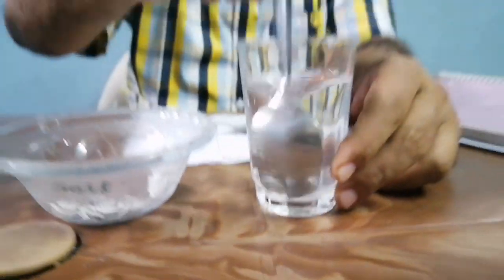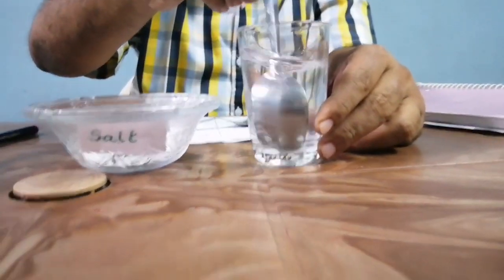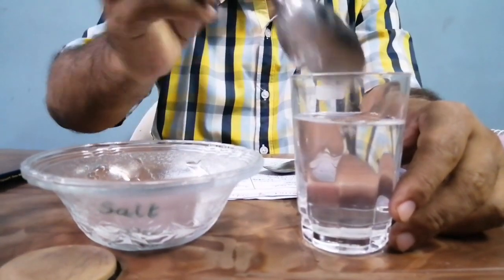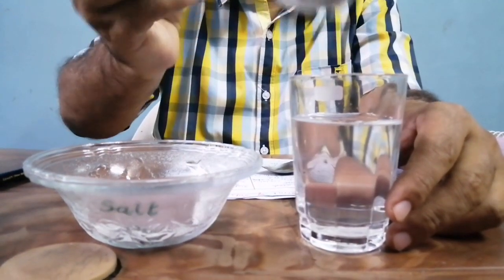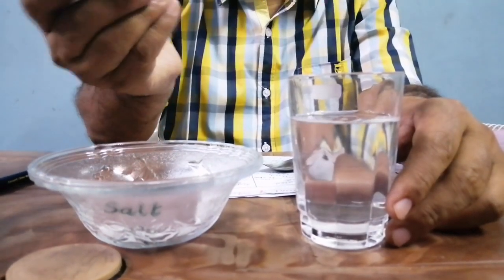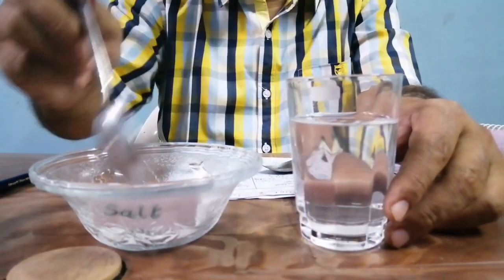Now I am adding 1 more gram. I am stirring it up and keep on adding 1, 2, 3, 4, 5, 6, 7, 8, and so on up to 31 grams, 32 grams, 33 grams, 34th gram.